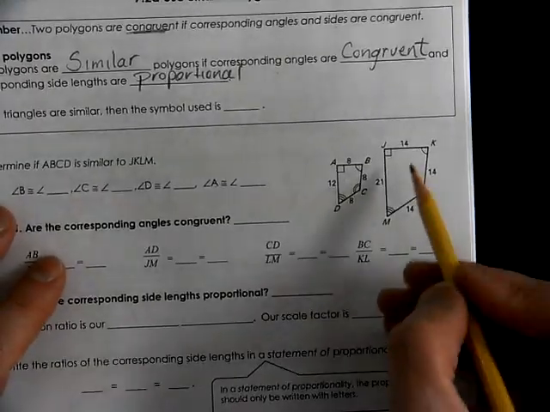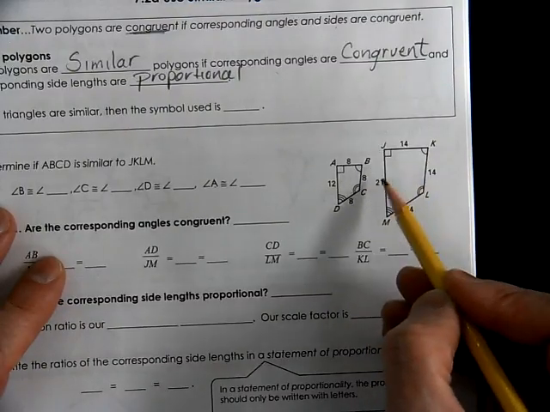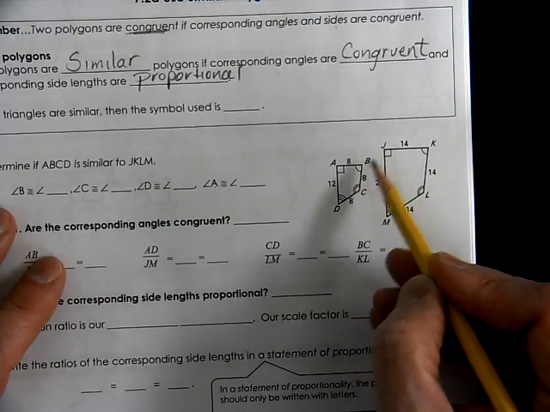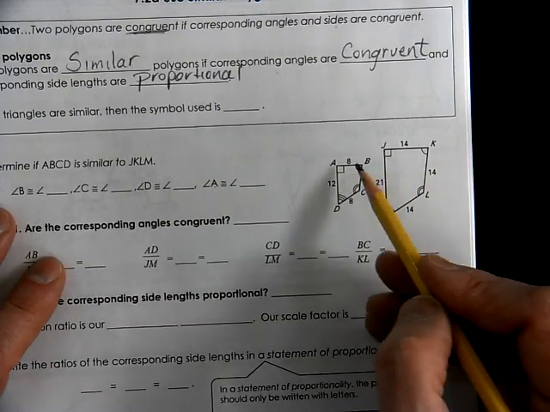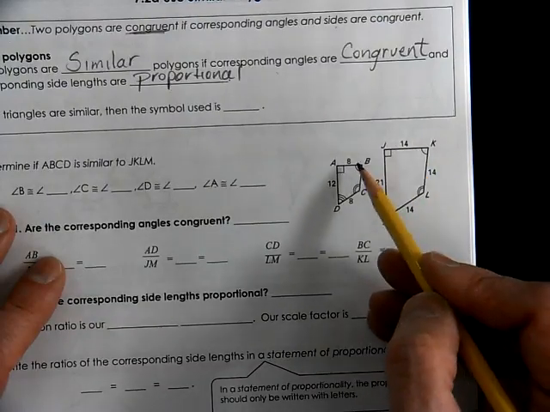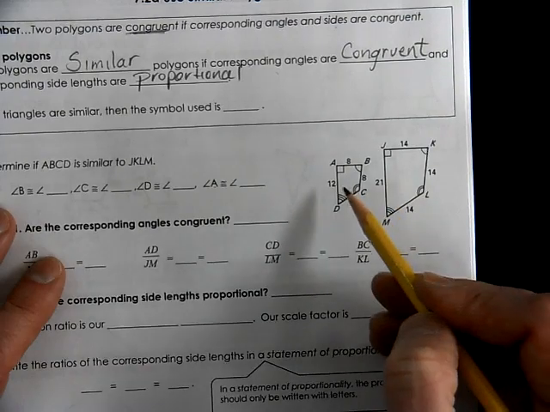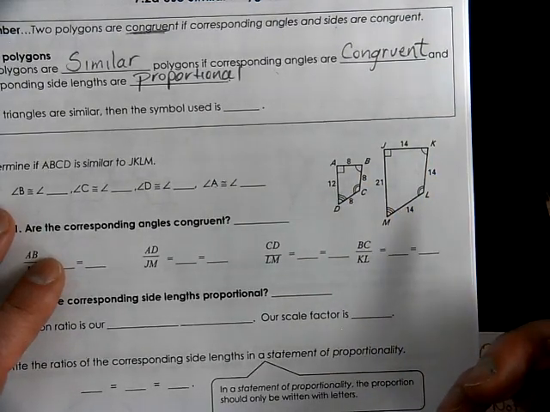So an example of that is right down here, where you have a set of angles that are all congruent. So these corresponding angles are congruent. But notice the side lengths are not exactly the same. But they're all the same multiple, and we'll talk about what the multiple is.